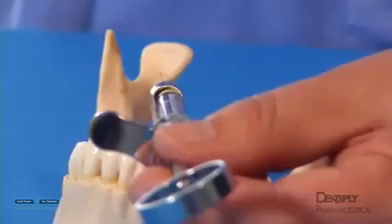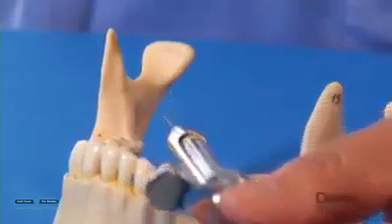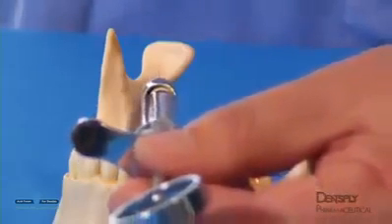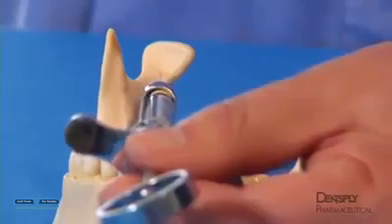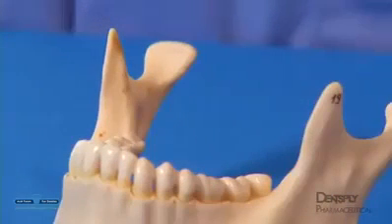For instance, if the insertion point is correct but bone is contacted prematurely, then the needle should be partially withdrawn and the barrel of the syringe moved mesially along the contralateral quadrant before reinserting the needle to the final depth.